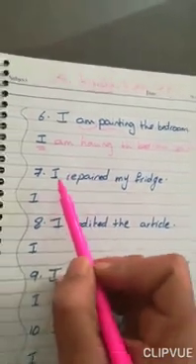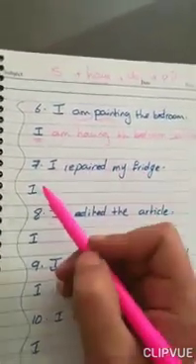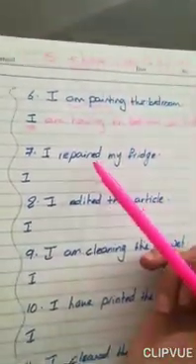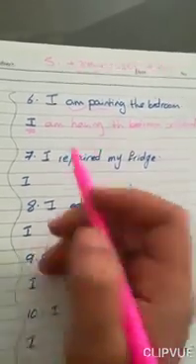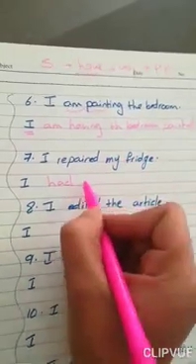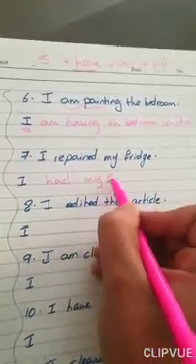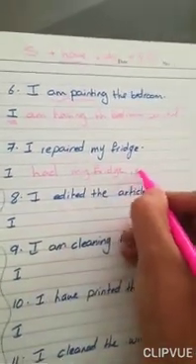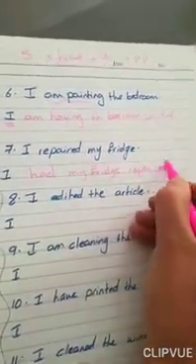Now number 7, it says here I repaired my fridge. When you want to change it into causative, you put the subject, which is already there, and then you're going to use have. This have depends on the tense of the verb here. Repaired is verb 2, so I had. The past of have, had. I had. The object is my fridge and the past participle is repaired.